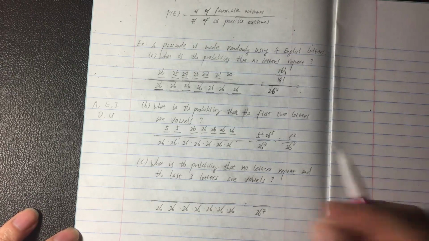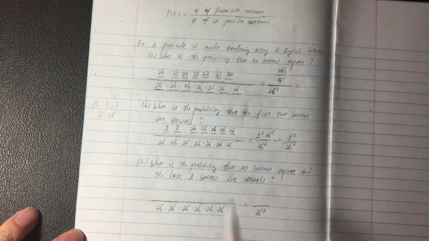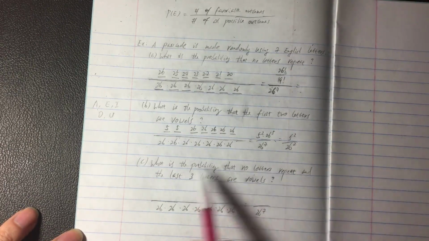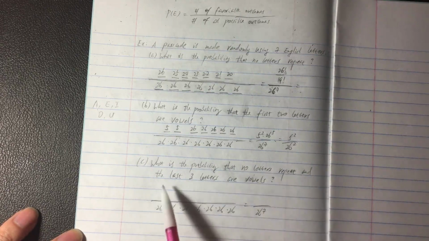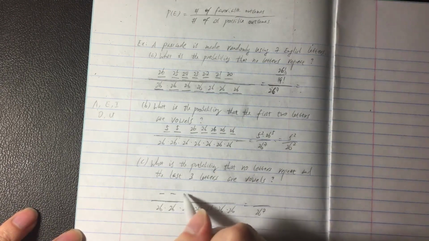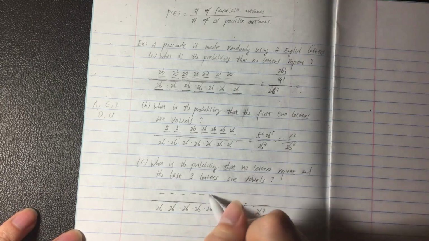Now the numerator, be very careful here. What we want is no letters repeat, and the last three letters are vowels. 1, 2, 3, 4, 5, 6, 7.